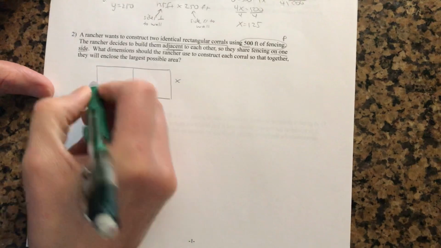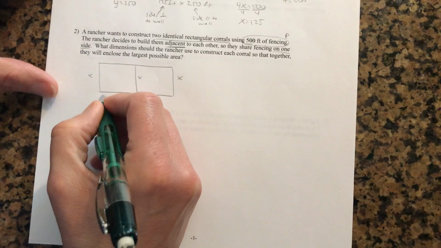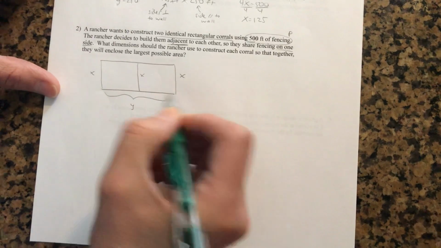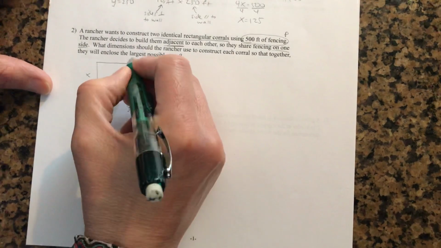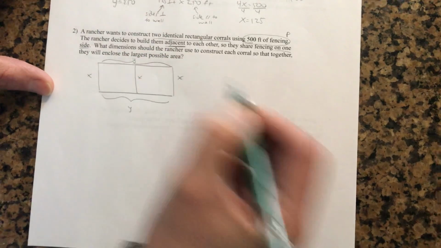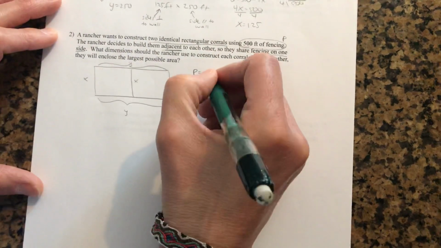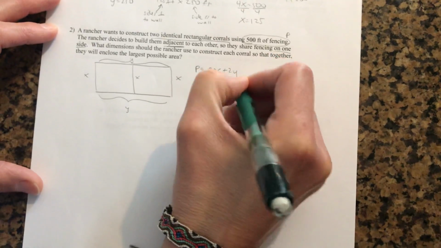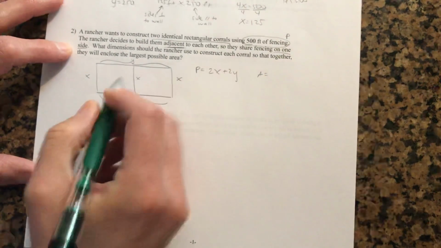This is x, this is x, this is x. I don't know if you want to call the whole thing y. I'm sure you could split it up, but I think it's to your advantage to just label the whole thing as y. Perimeter equals 2x plus 2y. Area is going to be length times width.